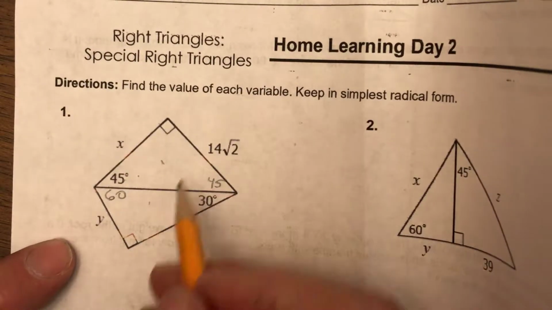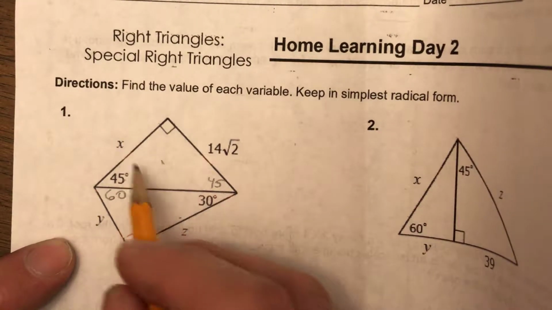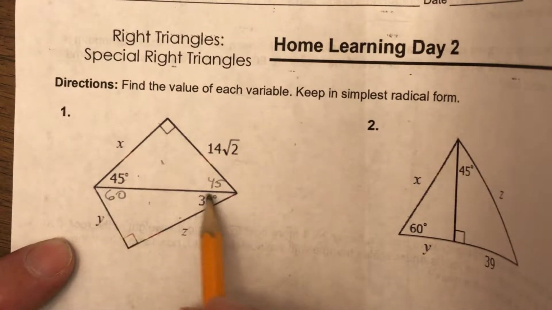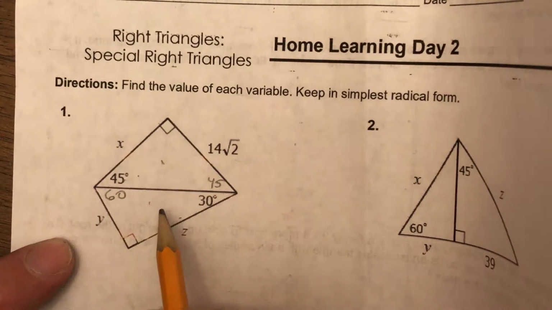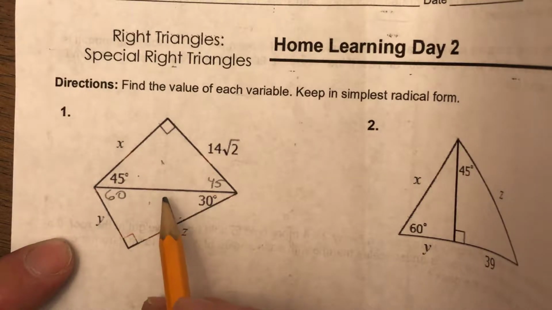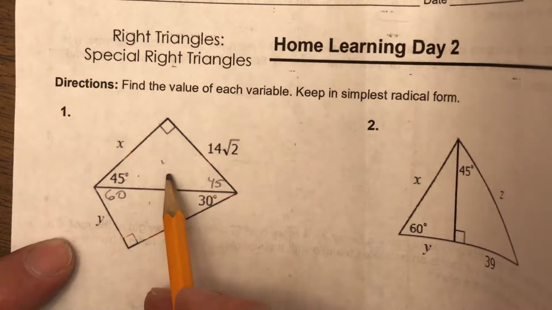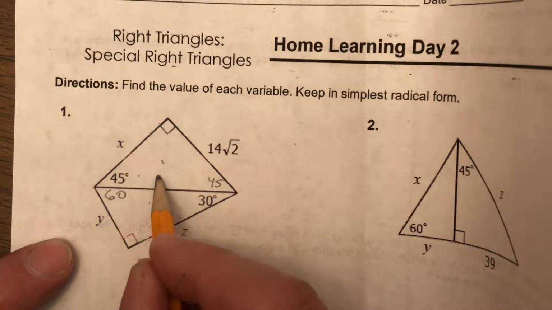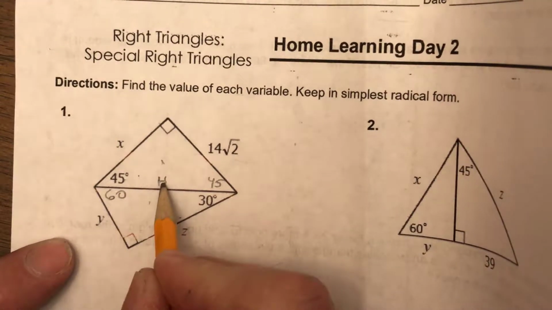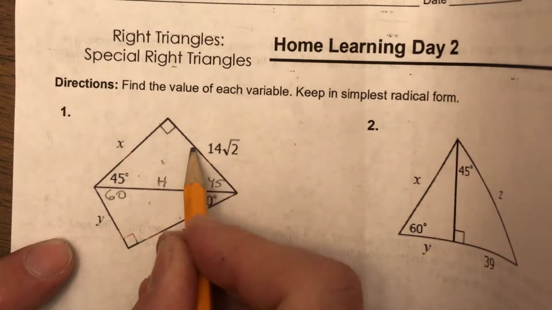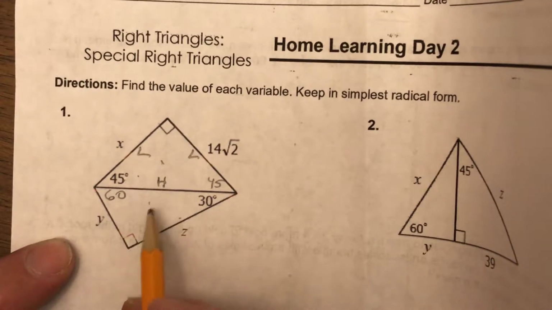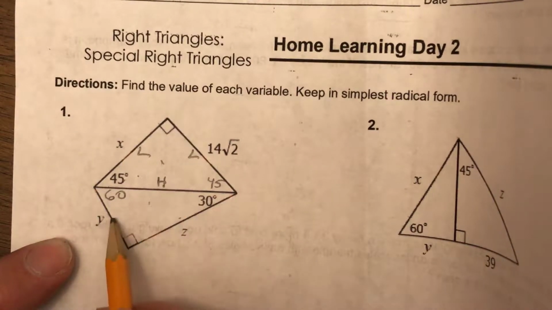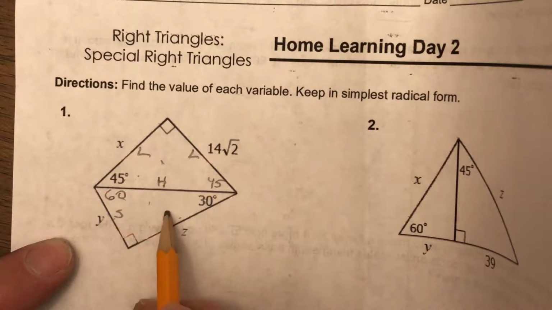Now go ahead and label the hypotenuse. In this case, the hypotenuse is the same line for both triangles, but it's not always going to be like that. When you label the sides, label the inside of the triangle. Go ahead and write H right there. That's the hypotenuse of this 45-45. That's going to be a leg and a leg. And then down here, this is going to be the short side because it's across from the 30-degree angle. So that's short and that's long.